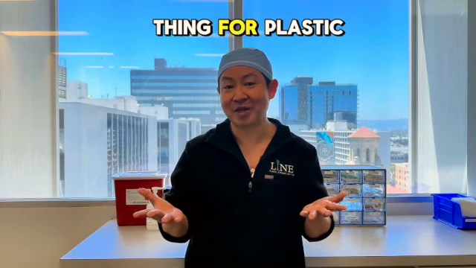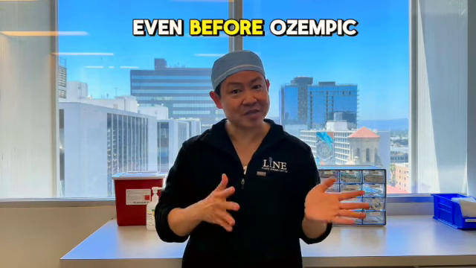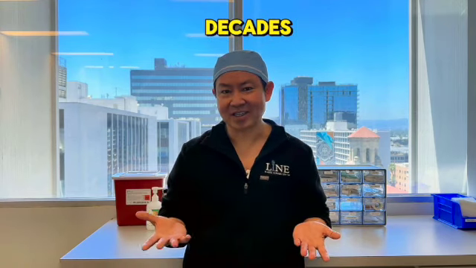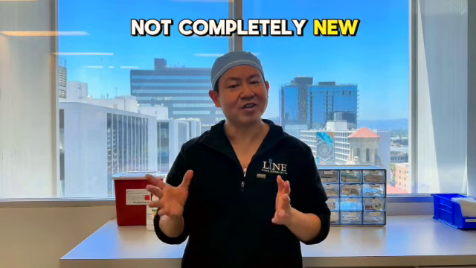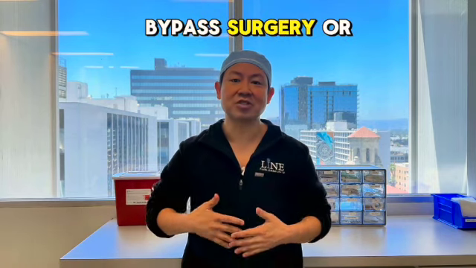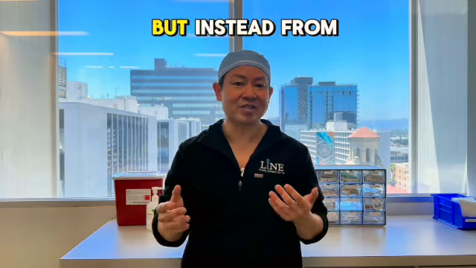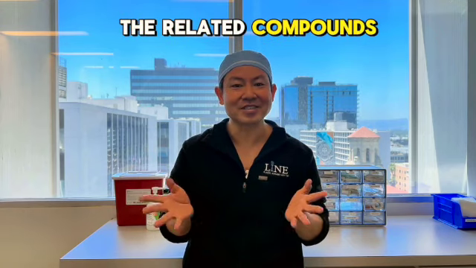category. In fact, this is not really a new thing for plastic surgeons. We've been used to dealing with this for a long time, even before Ozempic, because we've been dealing with rapid weight loss from another cause, bariatric surgery. And that's been going on for decades. So on the plastic surgery side, this is not completely new. The only difference is that the patients are getting the weight loss not from gastric bypass surgery or lap band surgery or gastric sleeve surgery, but instead from an injection or a pill like Ozempic or one of the related compounds.